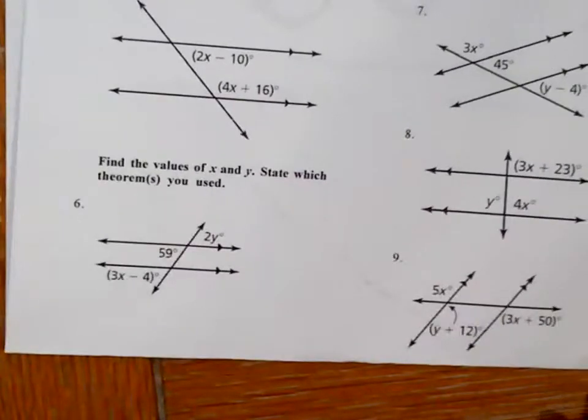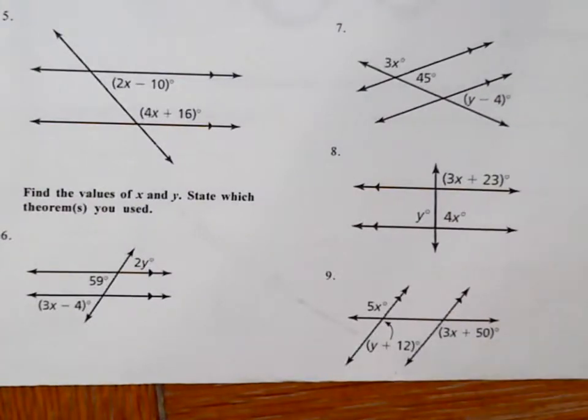Sorry, I'm playing with this. I don't know which way makes it straighter or not straighter. Probably this way. And we'll see how this works.